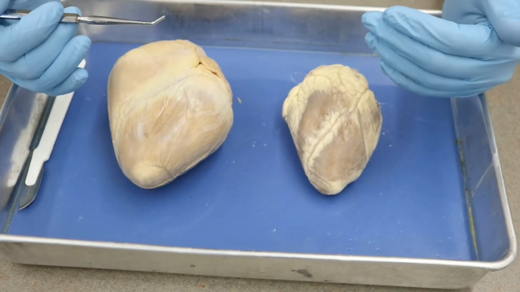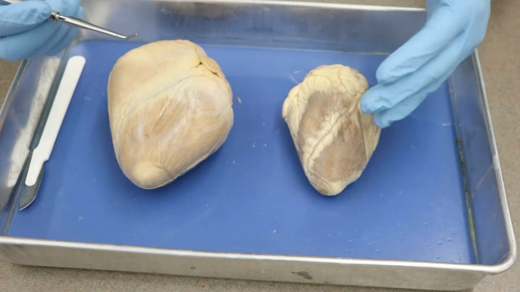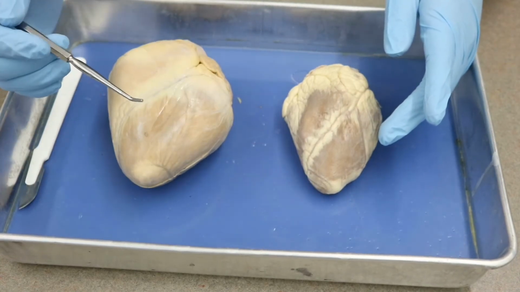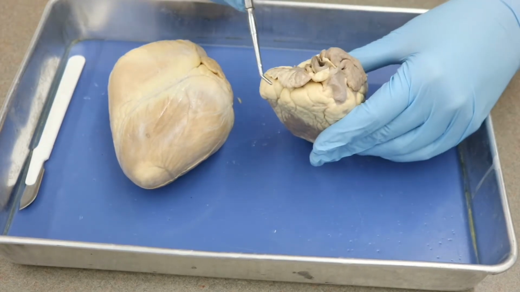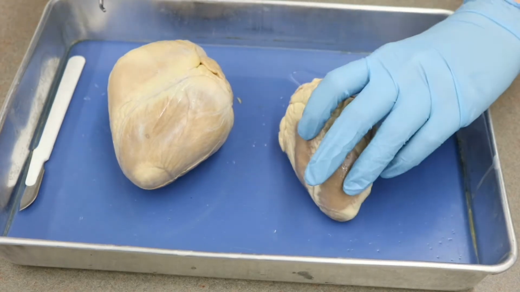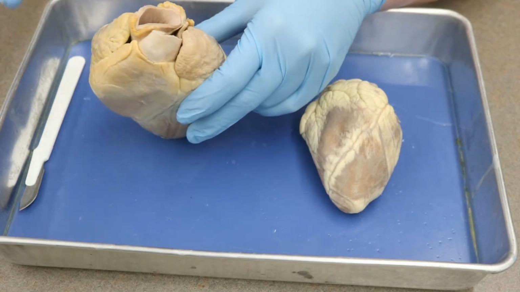So looking at it right now, I have the anterior surface of the heart facing out. The apex is the pointed part on the inferior surface, and then the base is going to be this wide open portion that's going to have a lot of your great vessels. On both of them we have a wide base on the superior aspect.